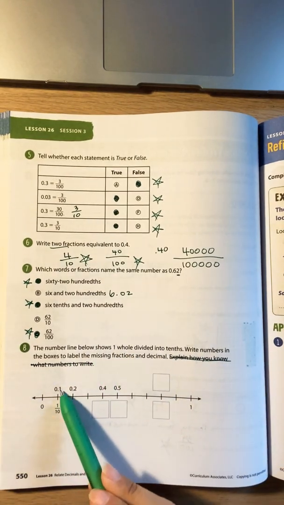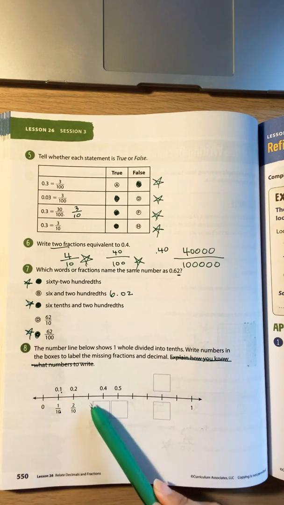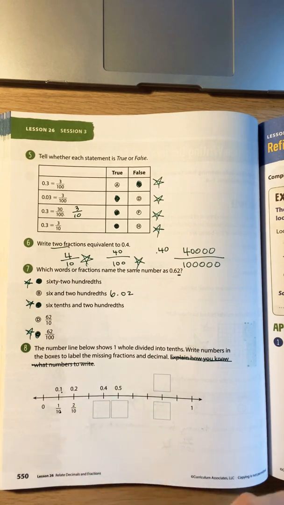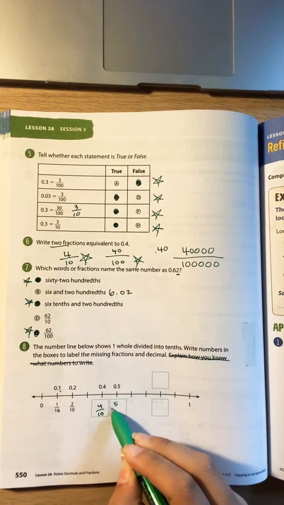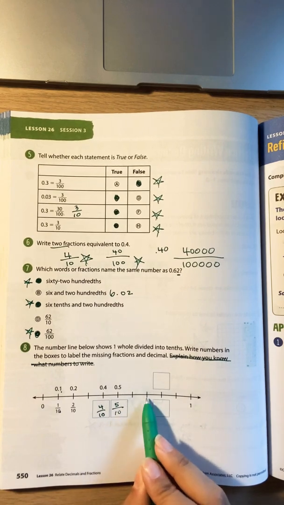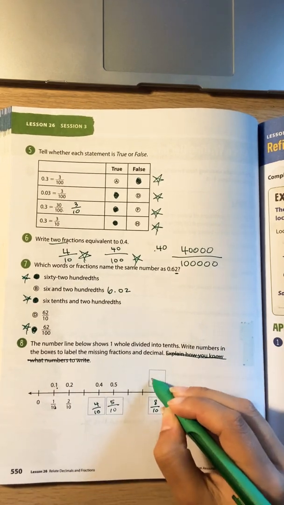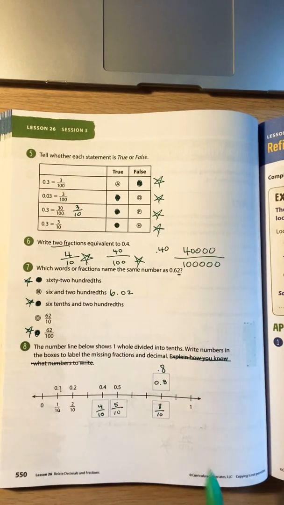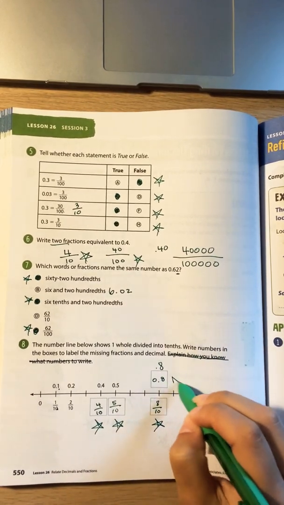Okay, so here's 1/10. There's the decimal for 1/10. 2/10, 2/10. This one would be 3/10. 4/10. So 4/10. 5/10. 5/10. 6/10, 7/10, 8/10. 8/10 as a decimal, 8/10, or just like that. You don't have to put the 0 in the ones place. So 4/10 as a fraction, 5/10 as a fraction, 8/10 as a fraction, 8/10 as a decimal.